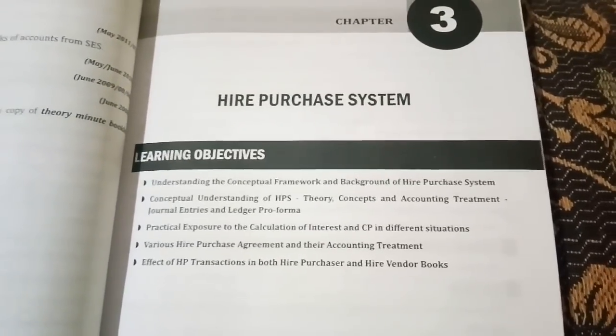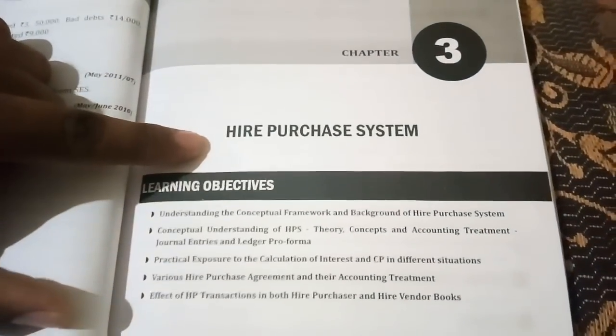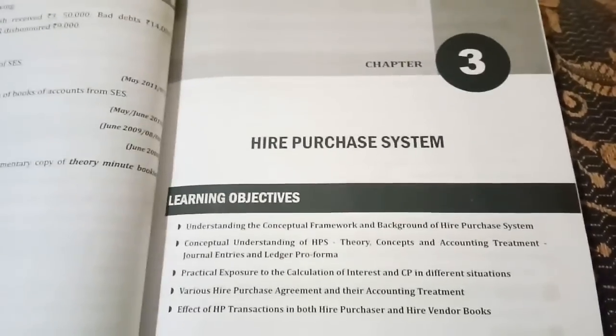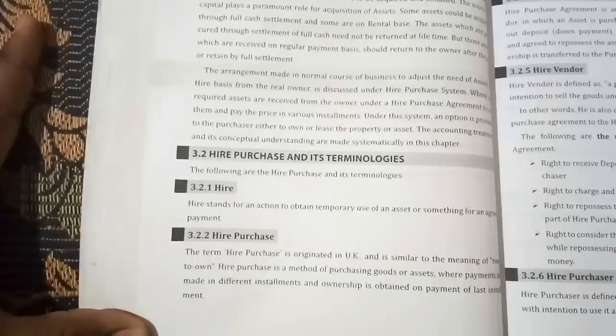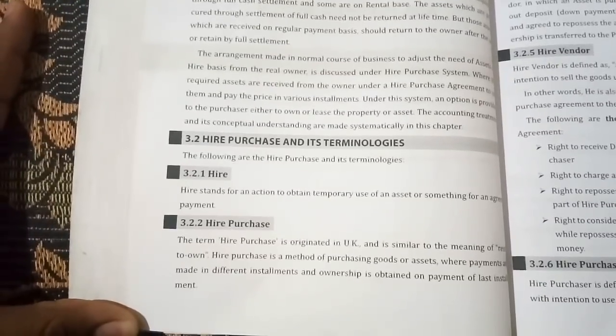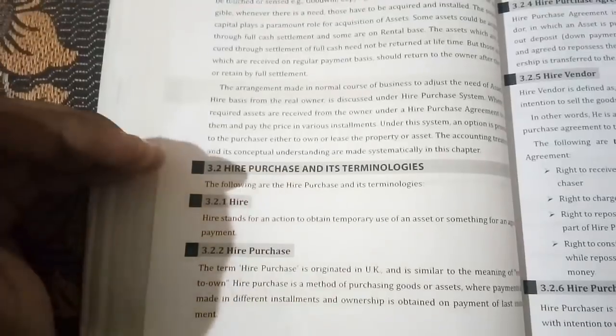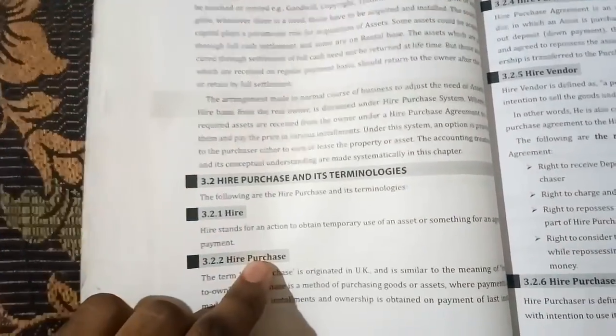In this session we will learn chapter 3, which is Hire Purchase System, and let's begin with it. Guys, this chapter is very easy and simple. Here we have to know the meaning of hire purchase first.